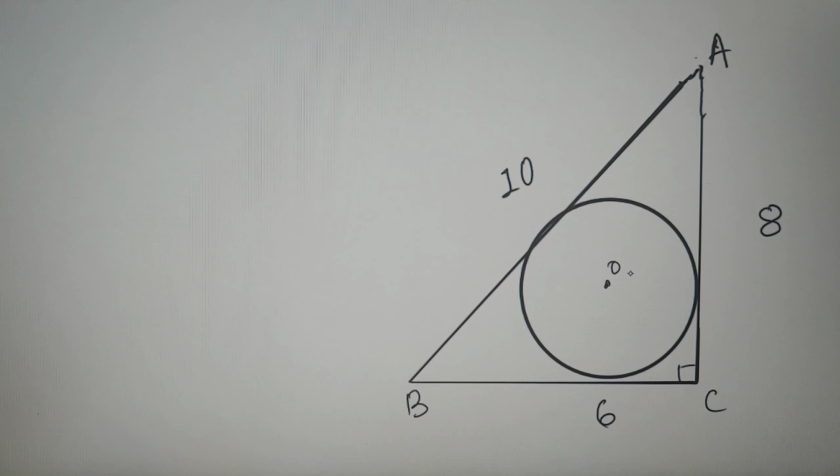Now this is not a very difficult problem. So to solve this problem, what we have to do is, we just have to drop two radiuses. So this line and this line will act as my radius. So I can name it as small r, and let's name these points as D and F respectively. Now I will notice one thing, that the quadrilateral that we have got, OFCD, is a square because this side is equal to this side and this side is equal to this side. So all of them will be equal to r. So we have got a square.